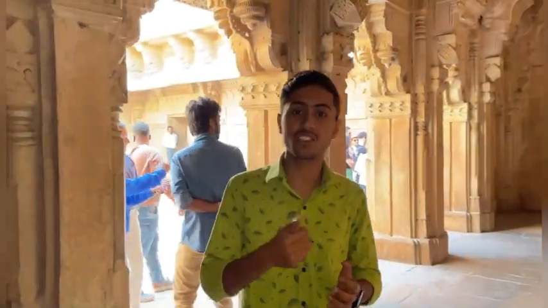You can also see it on the roof, with many designs. In India we call this kala, art, and the main art is the architecture of the Man Singh Palace. Because of these designs, there are many remarkable things about this palace.